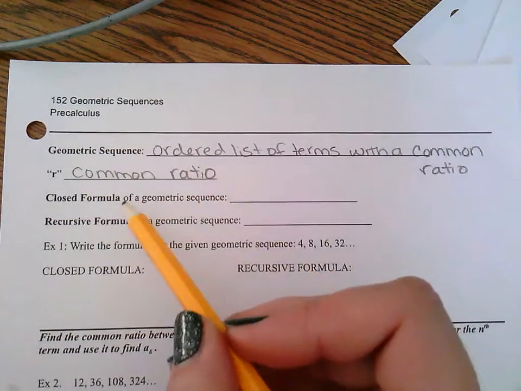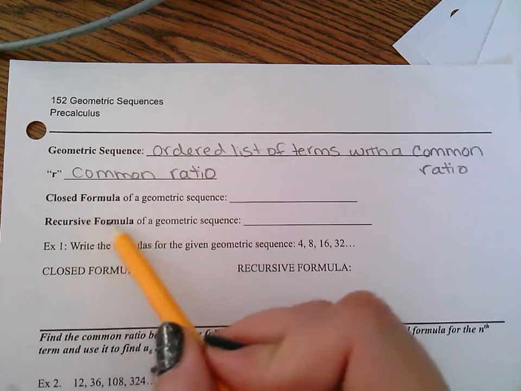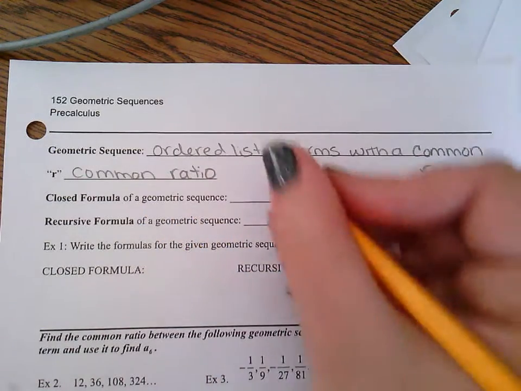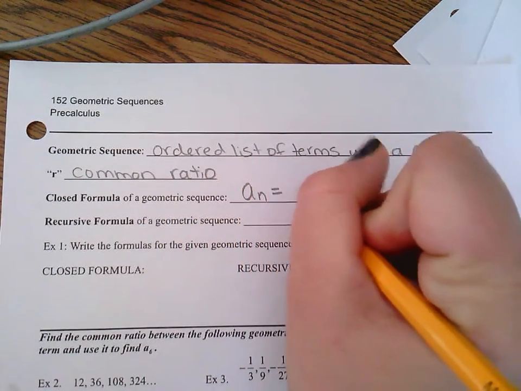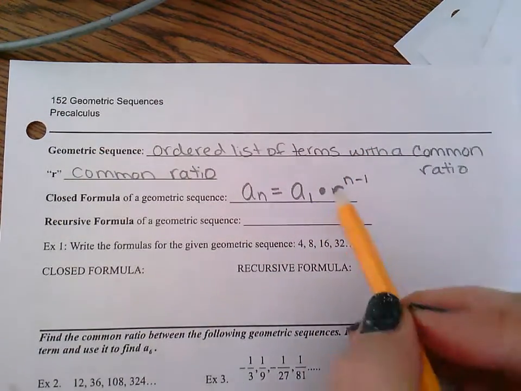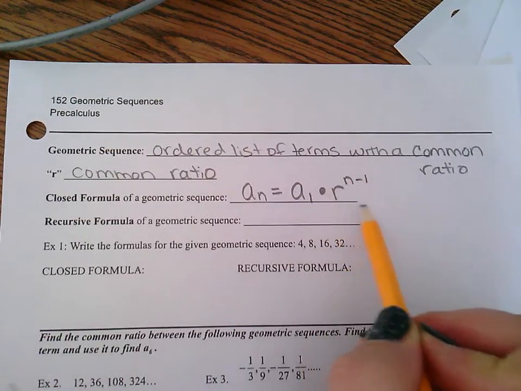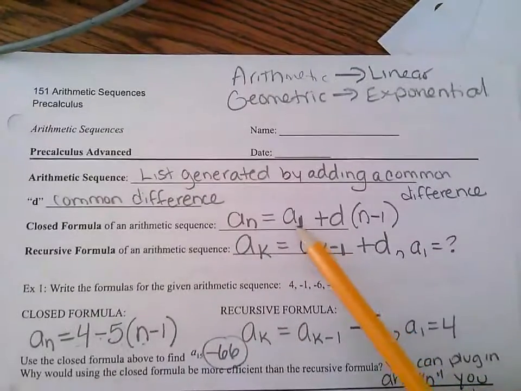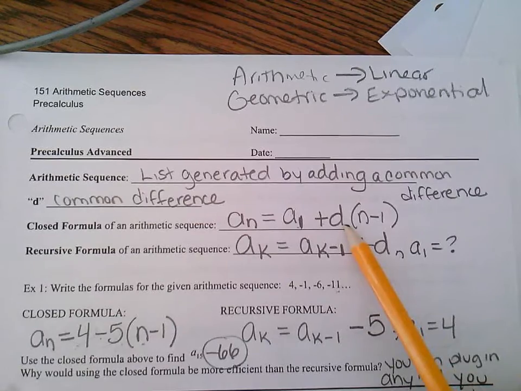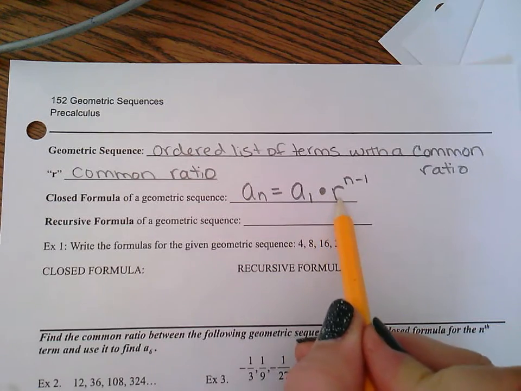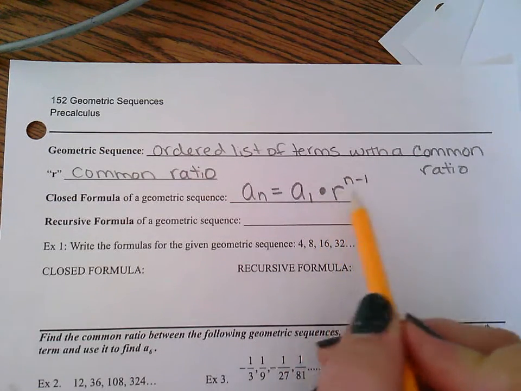So just like arithmetic sequences had a closed and recursive formula, which is a pattern that you're going to use every time, for a geometric sequence, it's a sub n, it's your first term times the common ratio, n minus 1 times, and this is in the exponent, so it's like an exponential function. Whereas when we were talking about arithmetic sequences, you take your first term and add your common difference n minus 1 times. This is taking your first term and multiplying by the ratio so many times in the exponent, because that's multiplying.